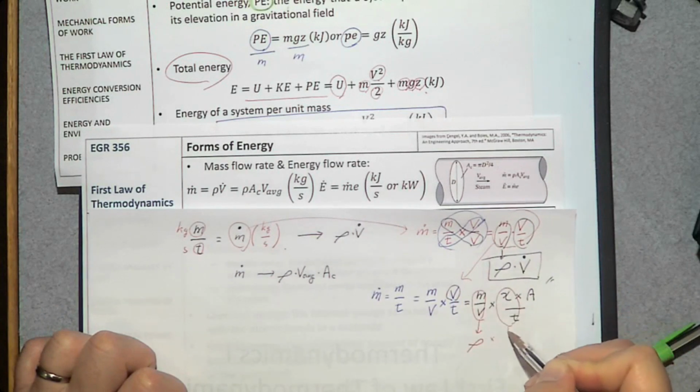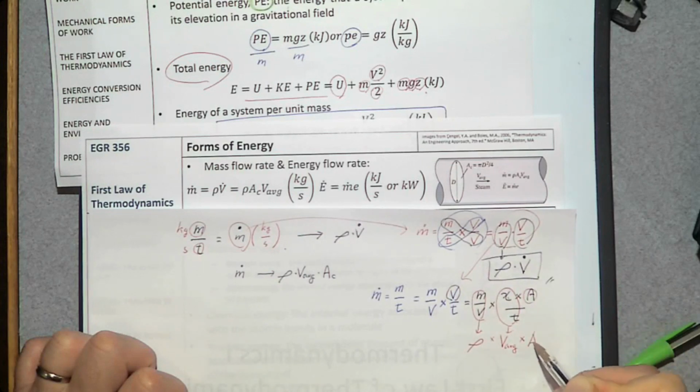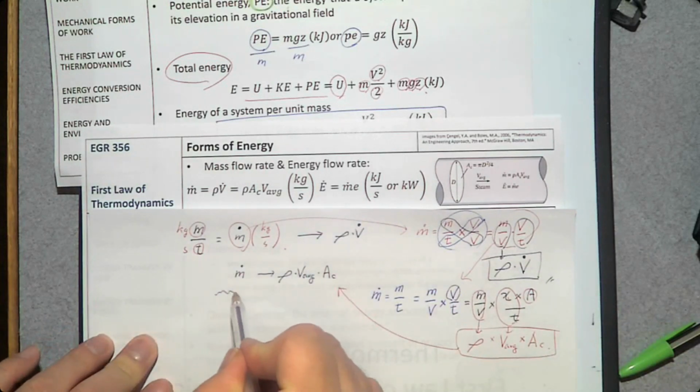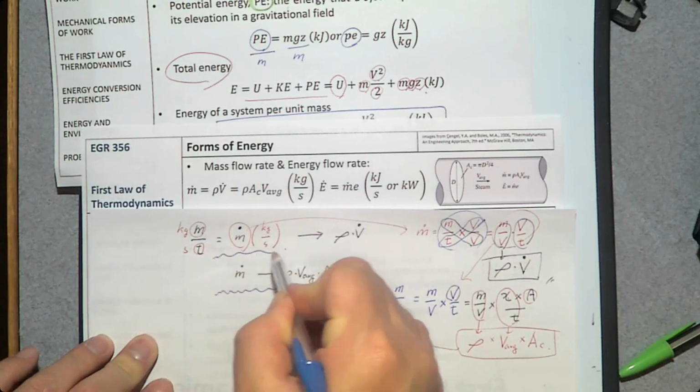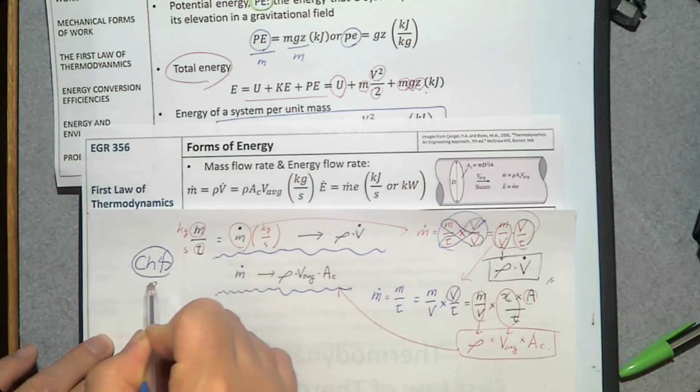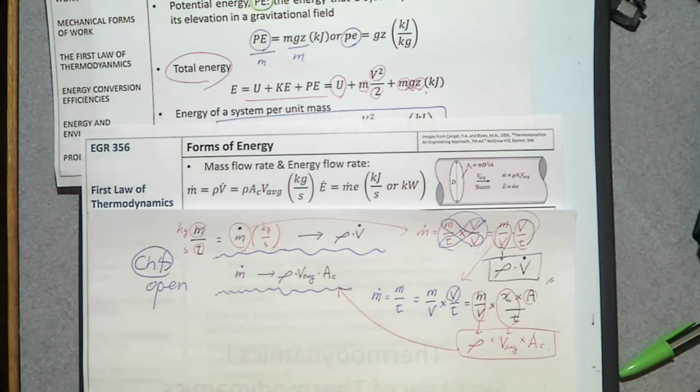This one becomes, what is distance over time? Velocity, average velocity, times area, cross-sectional area. So this is what you see here. Okay? Then we will study this mass flow rate later when we go to chapter 4, studying steady state open systems.